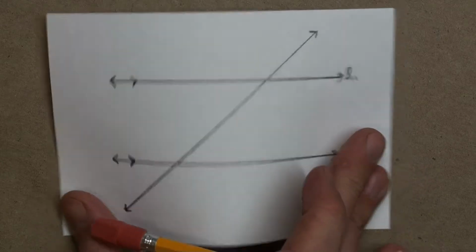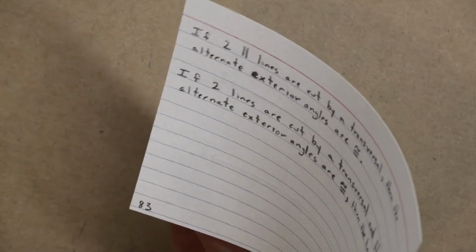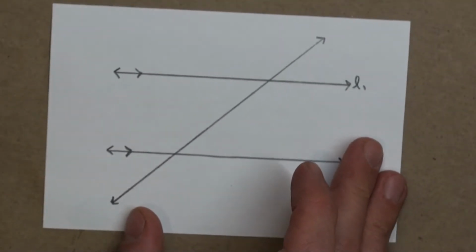Okay, so now we were doing alternate exterior angles, right?